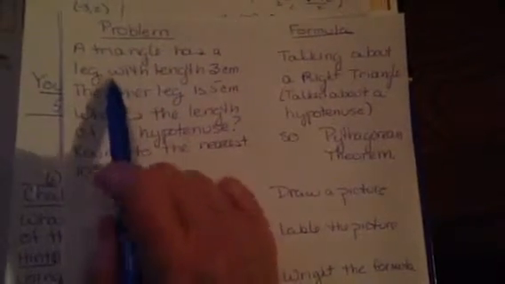Now, what if you have a problem like this? A triangle has a leg with length 3 centimeters. The other leg is 5 centimeters. What's the length of the hypotenuse? Round to the nearest tenth. Now, it's talking about a right triangle.